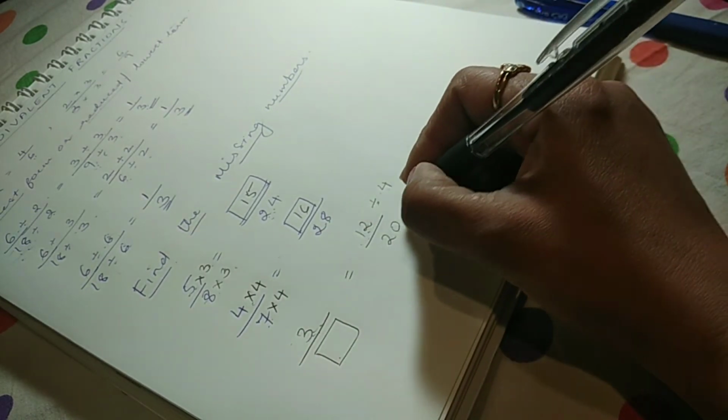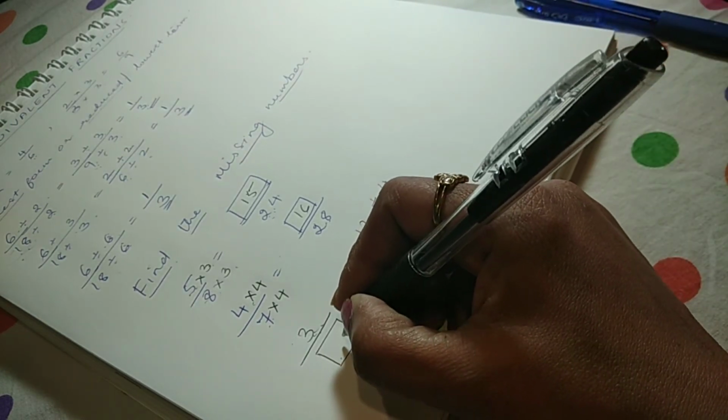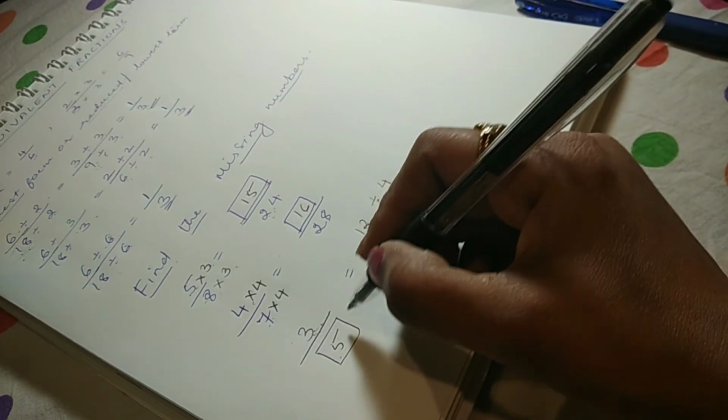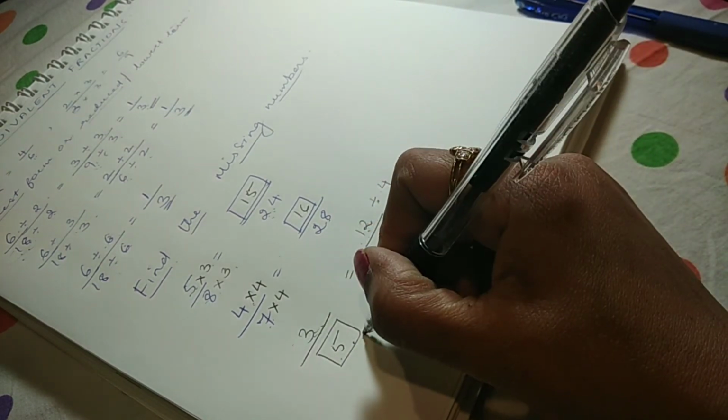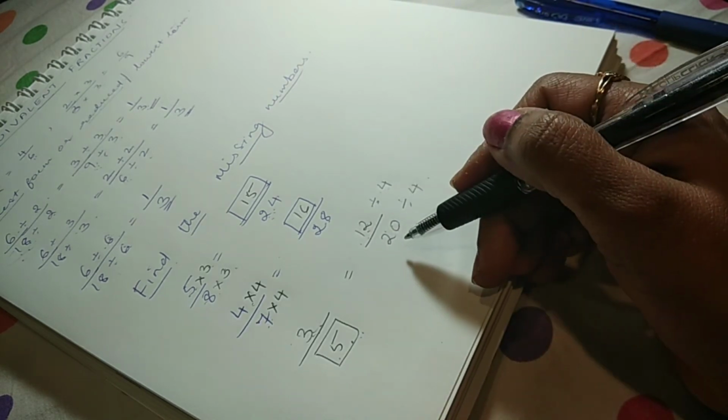So let us divide this 20 also by 4. So 20 divided by 4 will be what? 4 times 5 is 20, so that is 5. 20 divided by 4 will be 5. And in this way we can get the answer for the missing numbers. Okay, so this is also related to equivalent fractions only, and I hope this is clear to all of you.